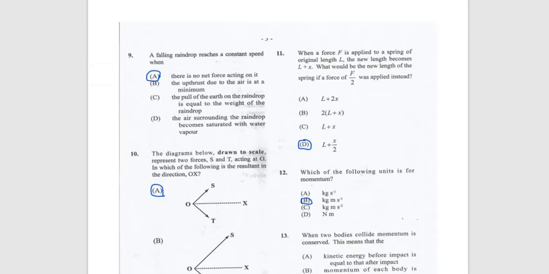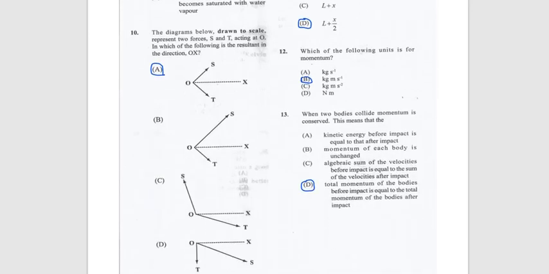Number 11. When a force F is applied to a spring of original length L, the new length becomes L plus X. What would be the new length of the spring if a force of F divided by 2 was applied? The answer is D. The extension would be also half, so it's L plus x over 2.